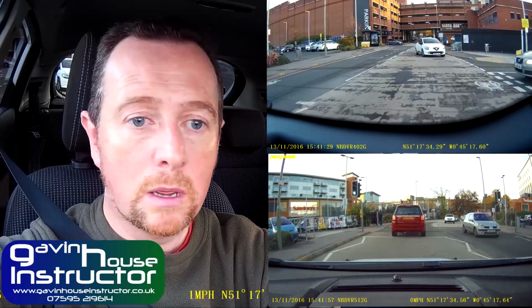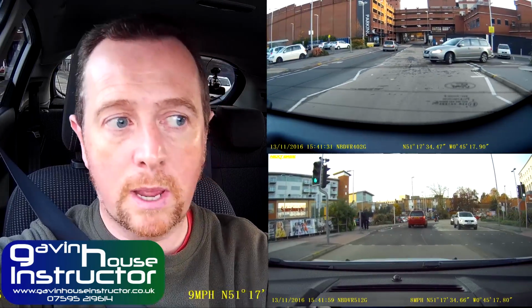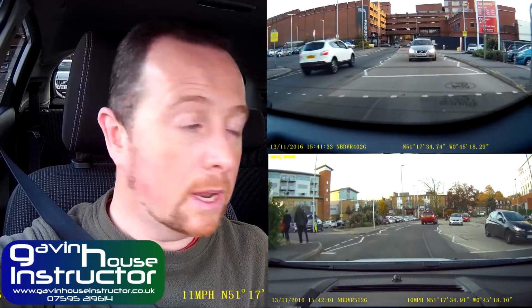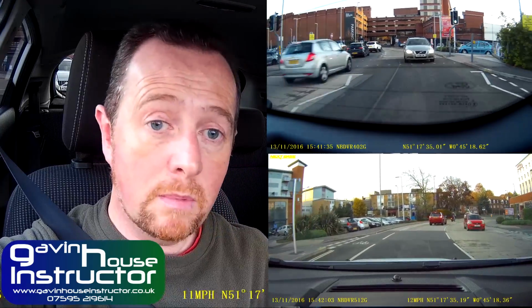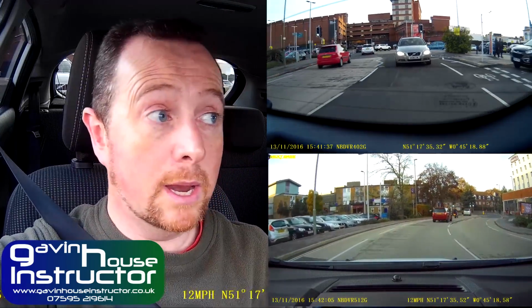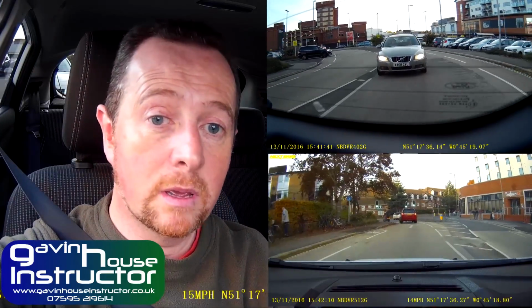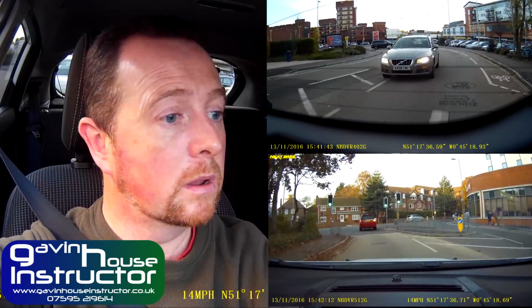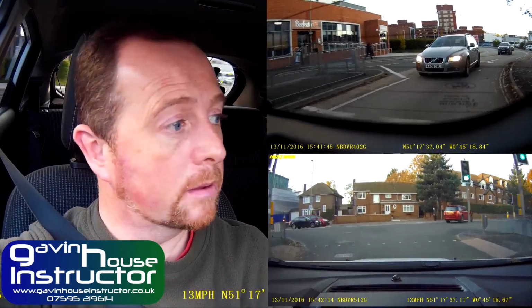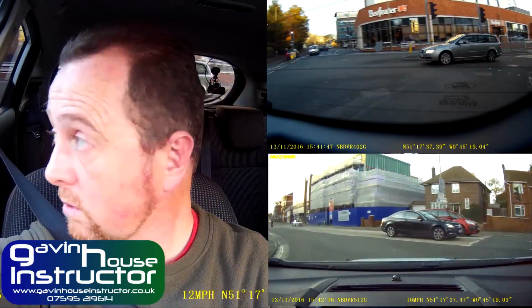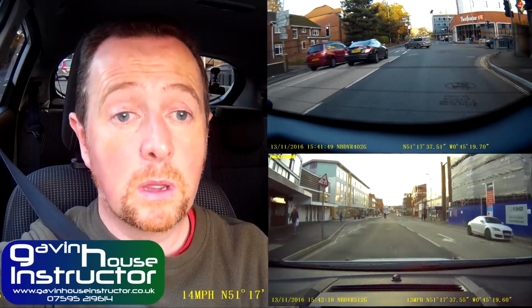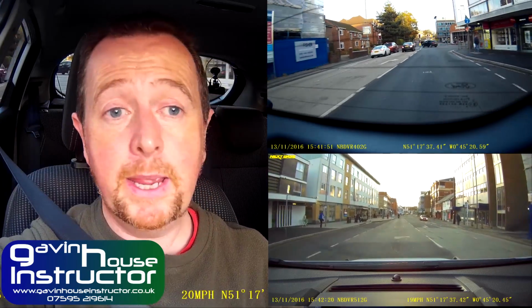1, 2, 3. Have a look around. Motorcyclist pulling out over there. Looking around here. Keep an eye on them. And him. And him, the Volvo. Now I'm going to go left. So centre left, indicate left. Going through here. Looking around. All the time, looking around. Nice loose grip on the steering wheel. Light and fluffy. Fluffy like a bunny.